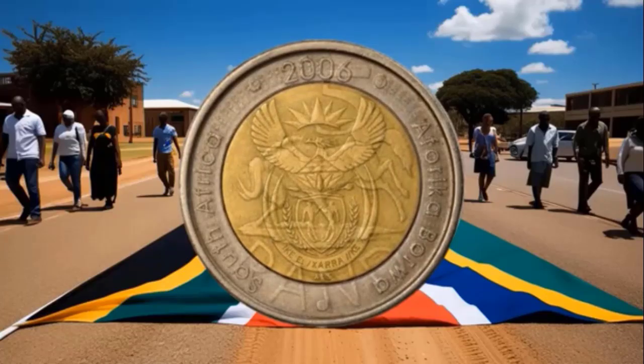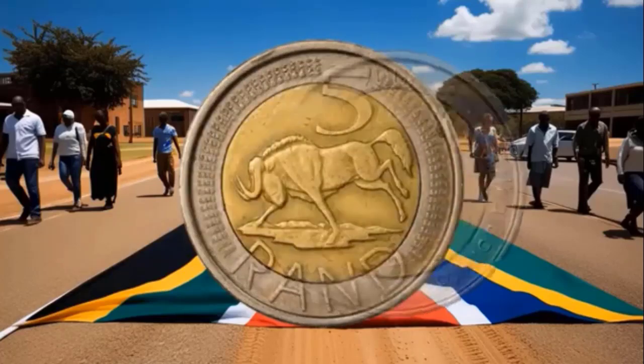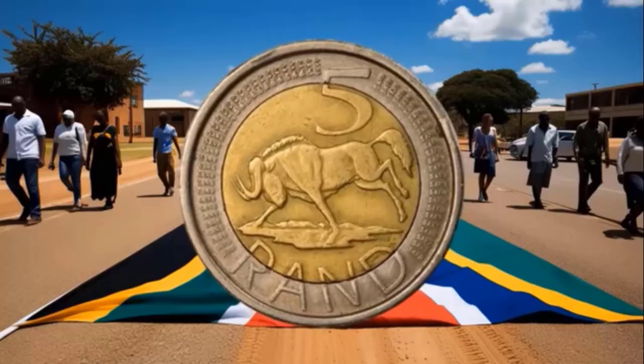So, as we approach the end of this story, think for a moment about all the small things you've kept over the years. Sometimes what seems ordinary today becomes meaningful later. Sometimes the past rewards us in ways we never expected. And sometimes, a simple 5 Rand coin minted in 2006 can rise far beyond its original worth.